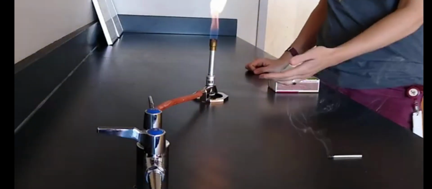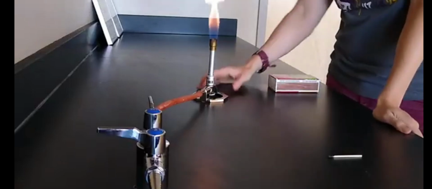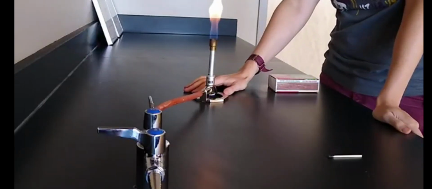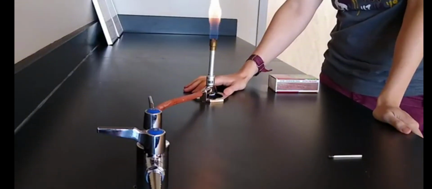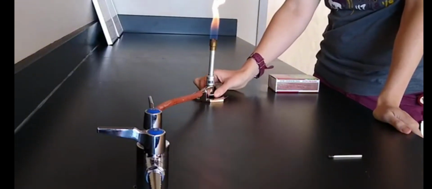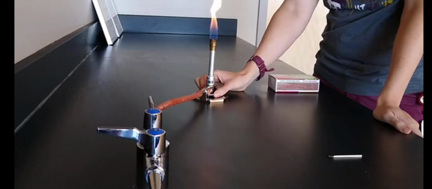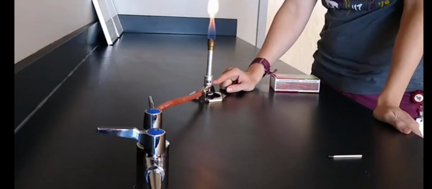All right, now we have our Bunsen burner lit, but it's not properly adjusted at this point. The purpose of the Bunsen burner is to create a very stable high temperature flame, and an orange flickering flame like this one is not stable. So first off, this is too tall. I'm going to use the valve on the bottom to decrease the height of the Bunsen burner flame. Then I'm going to open up these air vents.